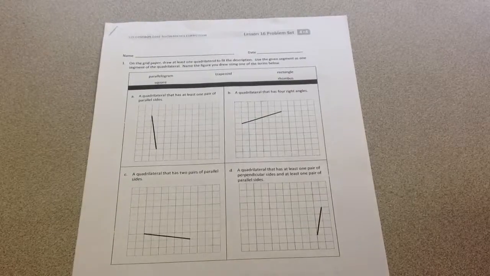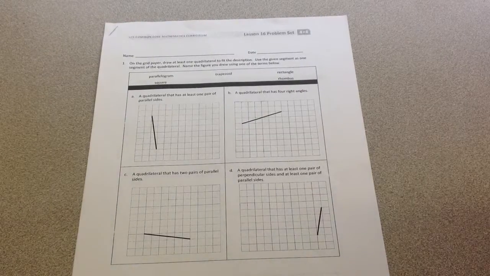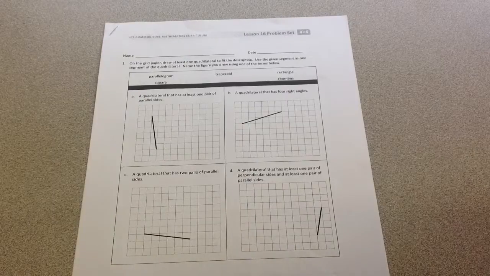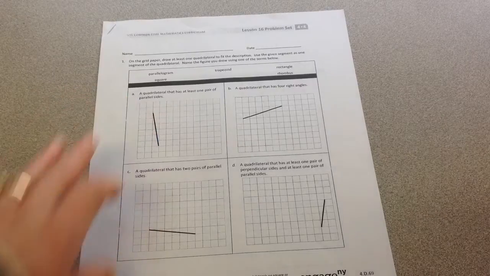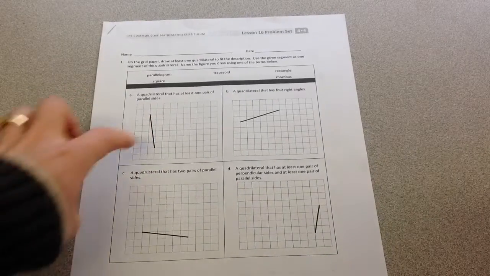All right, as you can see, we are on our last lesson for this unit. We had 16 lessons. This one is just getting you to use a lot of the things that you've already practiced: parallel lines, perpendicular lines, angles, and recognizing how to draw them on a grid that is not perfectly lined up. As you can see right here, we have a line that does not follow our grid. So on our grid paper, that's what this is.